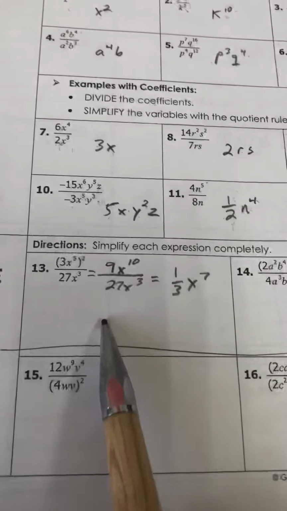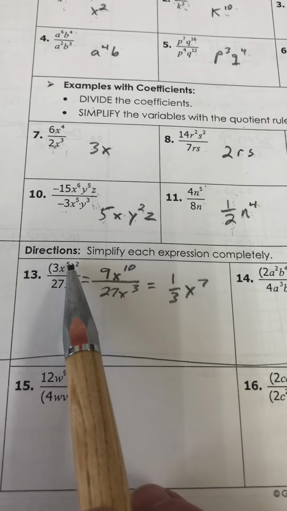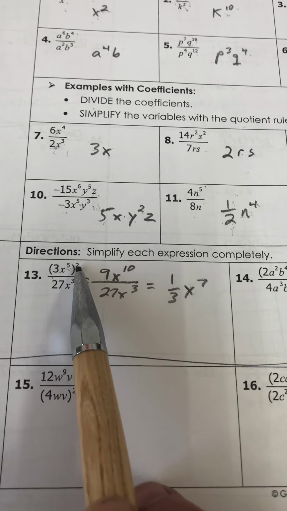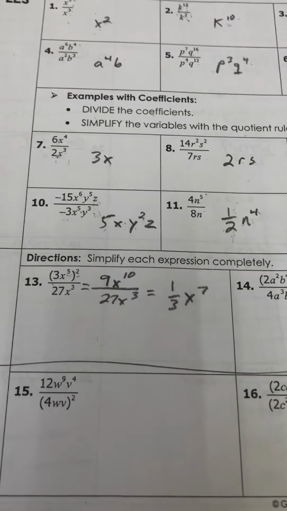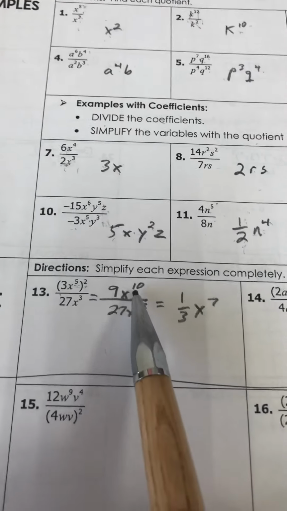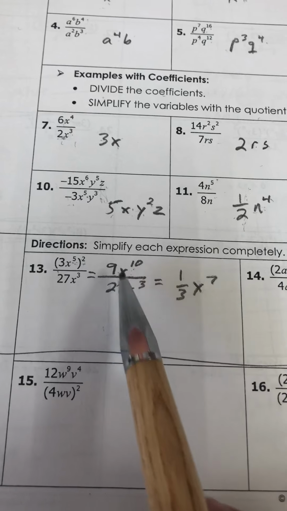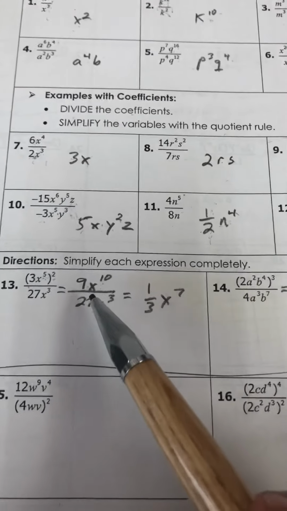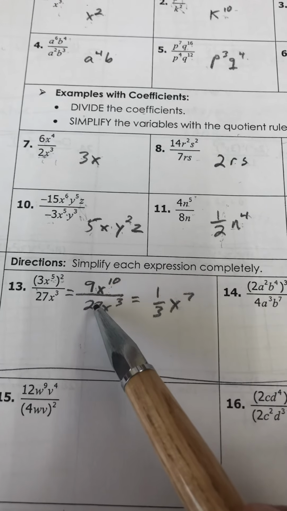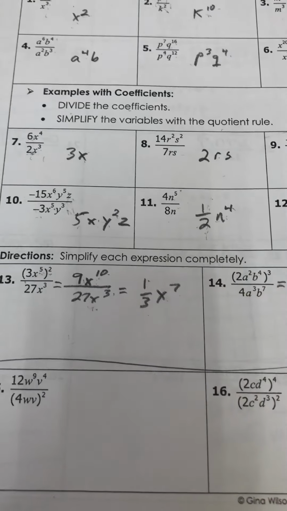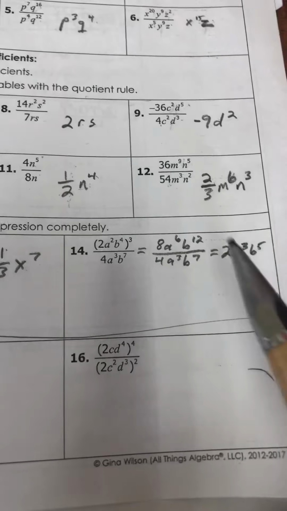Number 13, I'm going to square the 3 and then multiply the 5 and the 2. Remember our exponent rules that we were working with last week. And then I go ahead and use the quotient rule. And so 9 and 27 could be simplified down to 1/3. 10 minus 3 gives me the x to the 7th power.